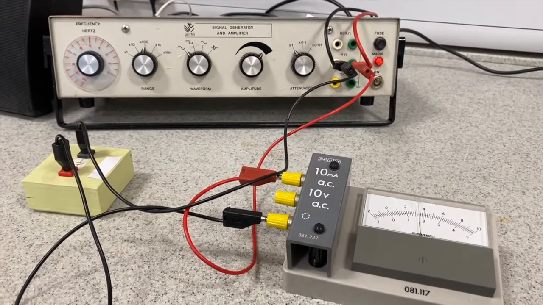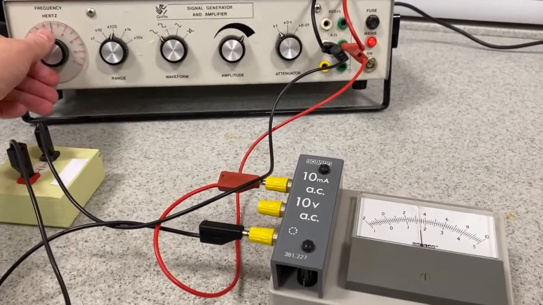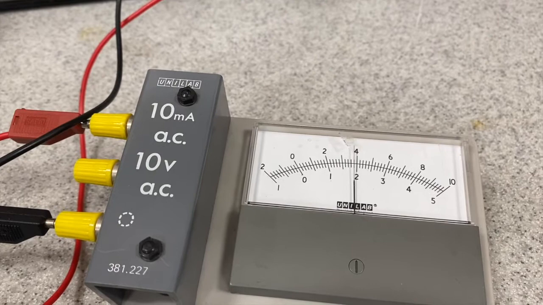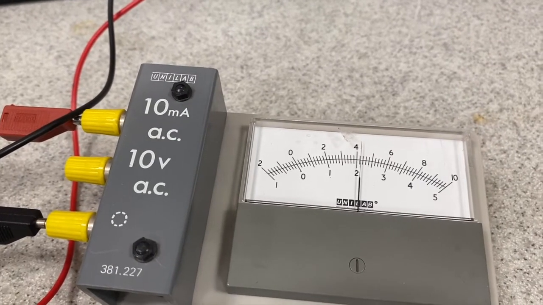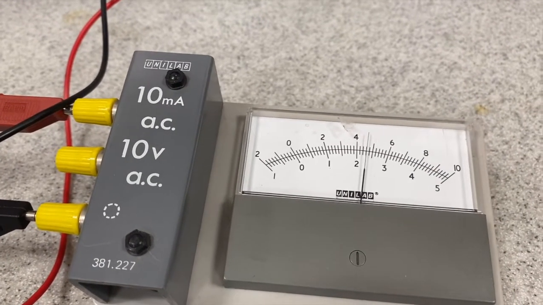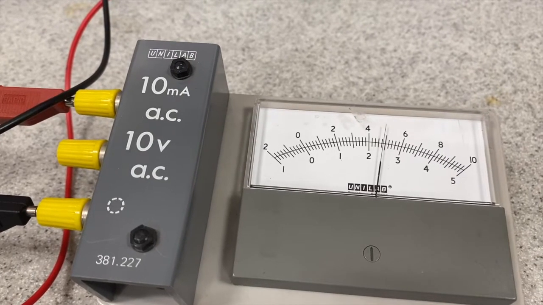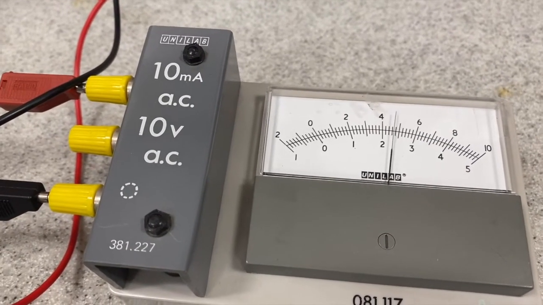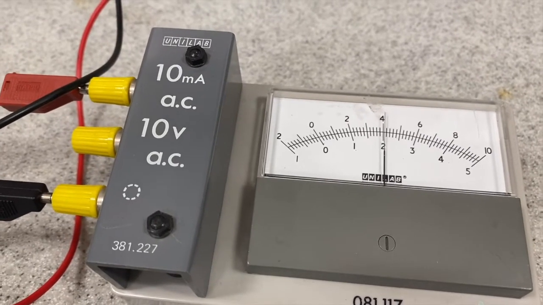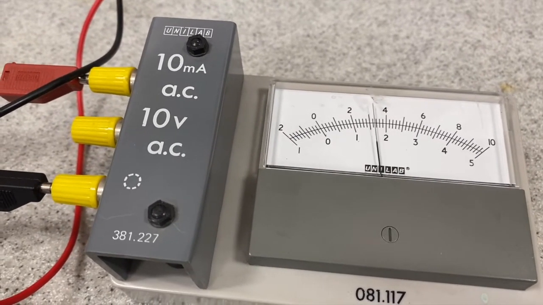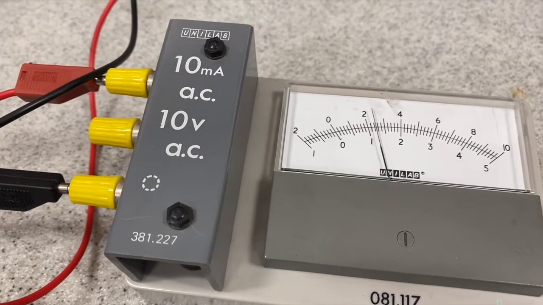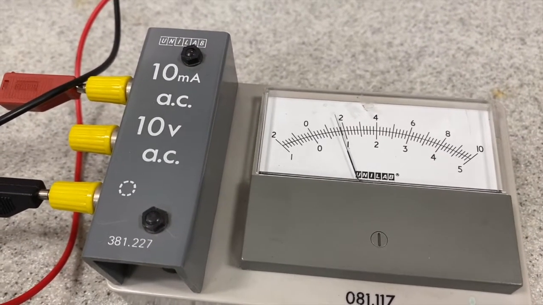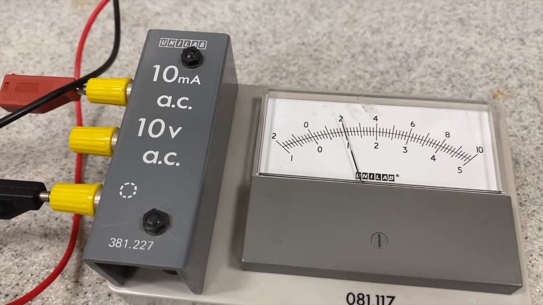This is a capacitive circuit. Increase the frequency. And as the frequency goes up, the current goes up. As the frequency goes down, the current goes down. And in fact, when you double the frequency, you double the current.